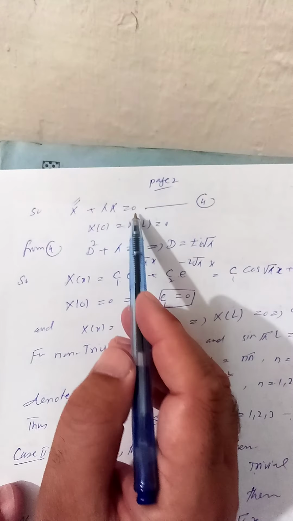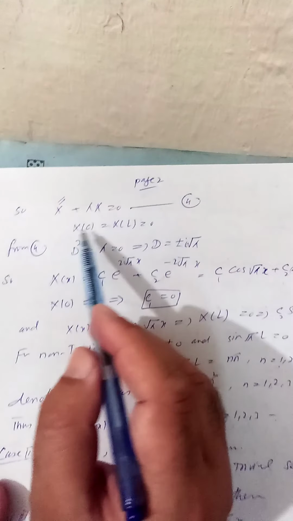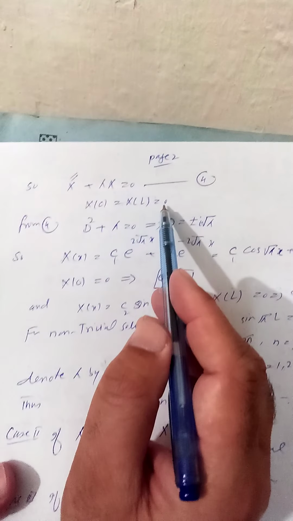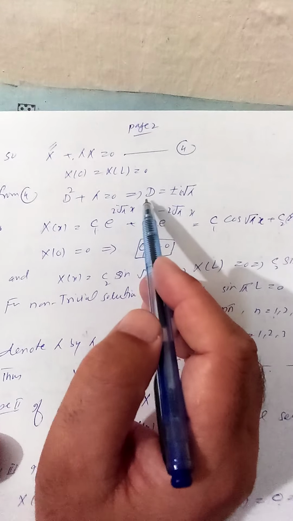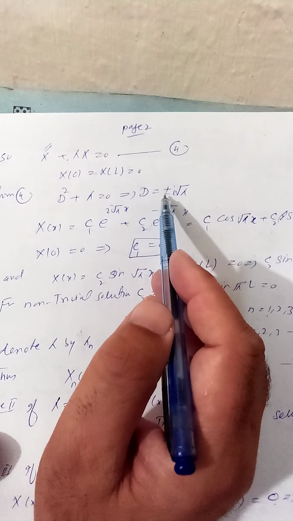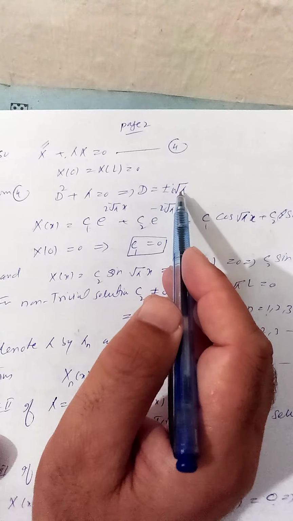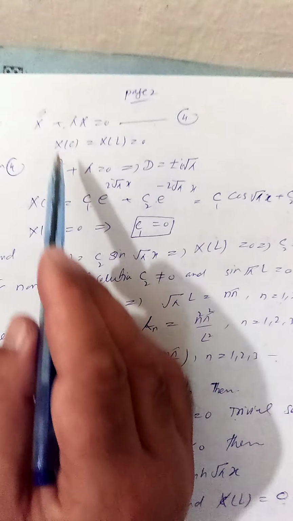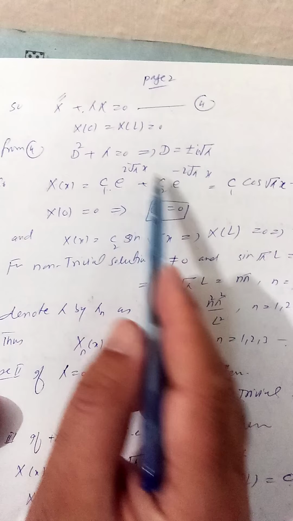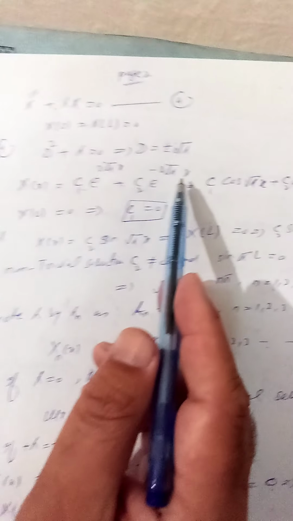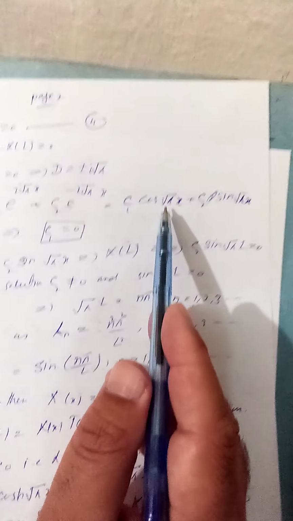Now from the first part, X double prime plus lambda X is equal to 0. This is (4), with X(0) equal to X(l) equal to 0. Characteristic equation from (4), we can write D square plus lambda is equal to 0. D is equal to plus or minus root lambda times iota. Now we write the solution of this equation as c1 e power iota root lambda x plus c2 e power minus iota root lambda x, which can be written as c1 cos root lambda x plus c2 sin root lambda x.